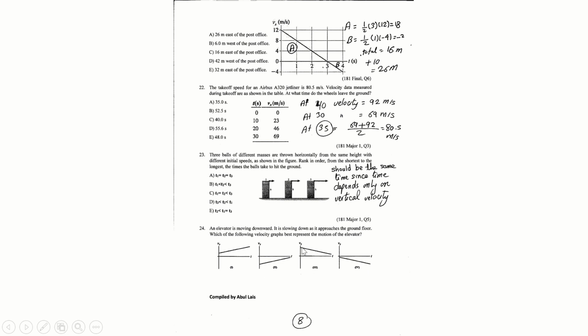Now in 2 you can see the velocity decreases with time, but the velocity is positive. But I want the elevator to move down, so it must have a negative velocity. So the only option left is this one, because the elevator slows down and it's also moving in the negative direction, so it means that it moves down.